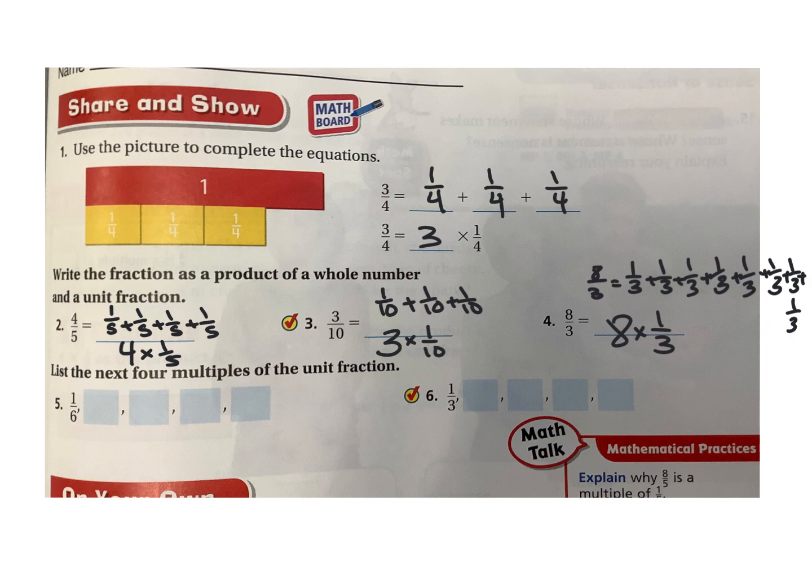Now let's talk the multiples. 1/6. What's the next one for 1/6? 2/6. And then after 2/6, I would have 3/6. So what's the next one? You're right, 4/6. And then 5/6. And then 6/6, 7/6, 8/6, and on and on.